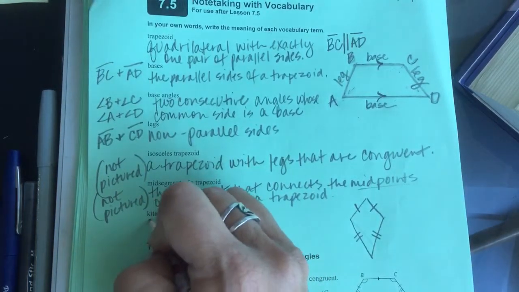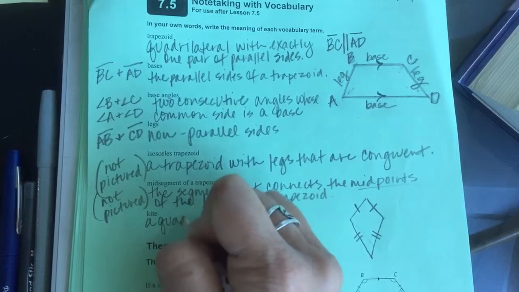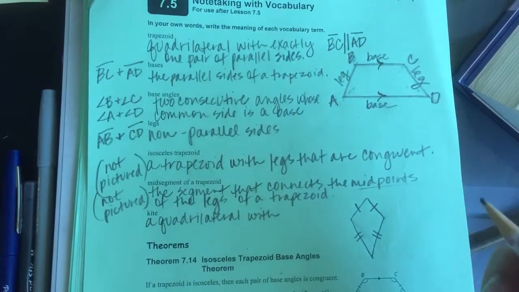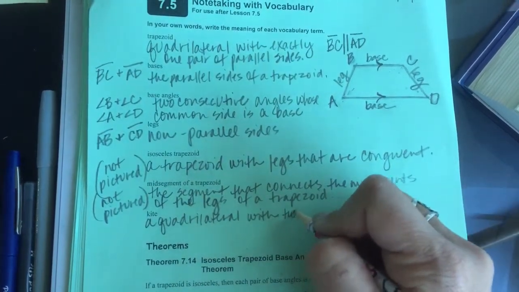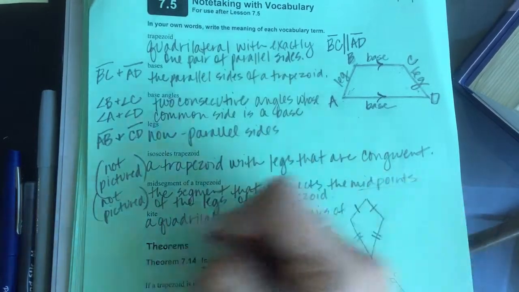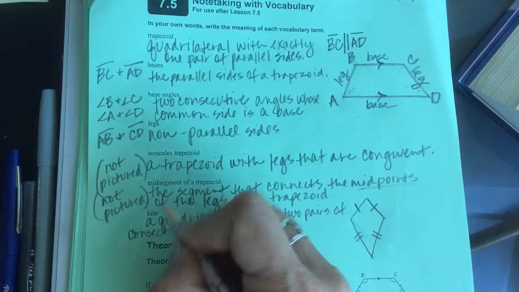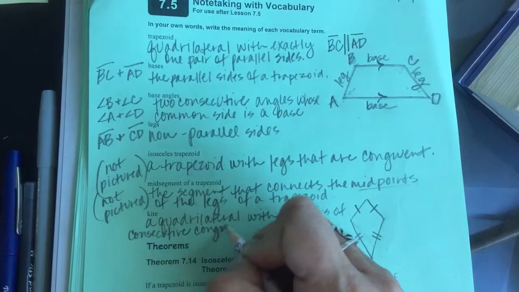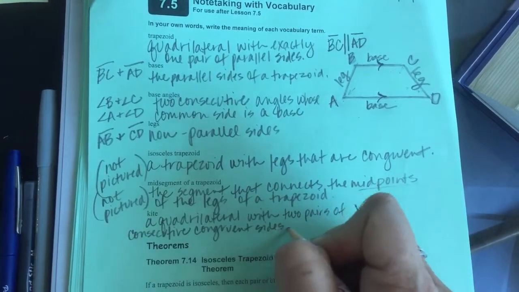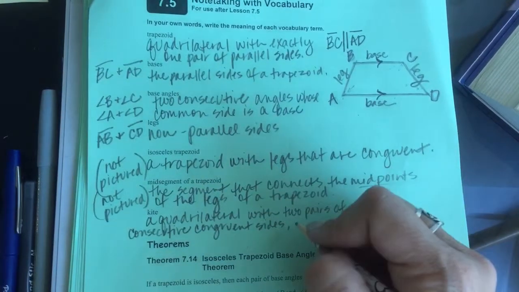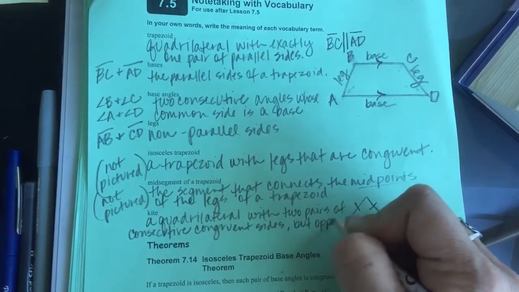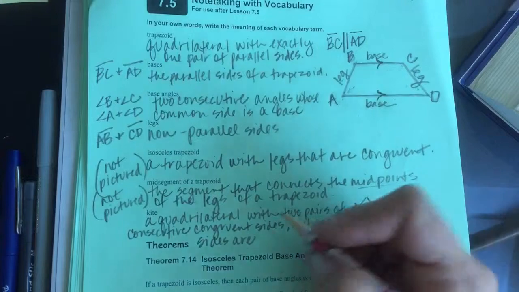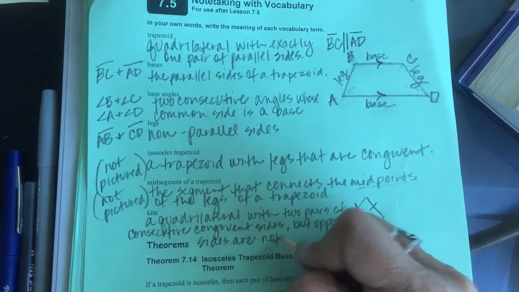So a kite is a quadrilateral with two pairs of consecutive congruent sides, but opposite sides are not congruent.